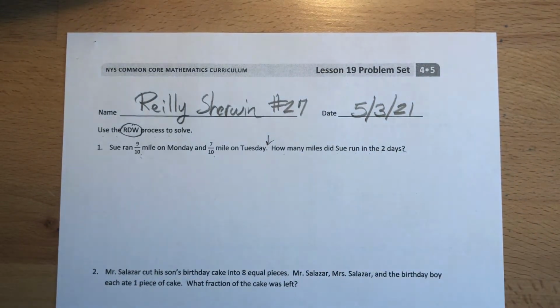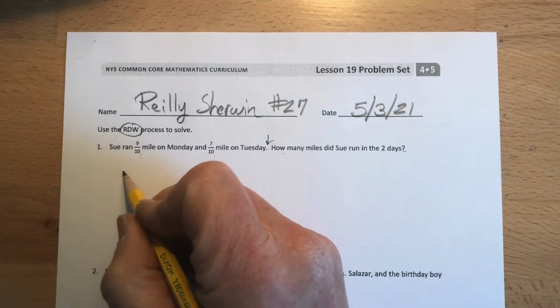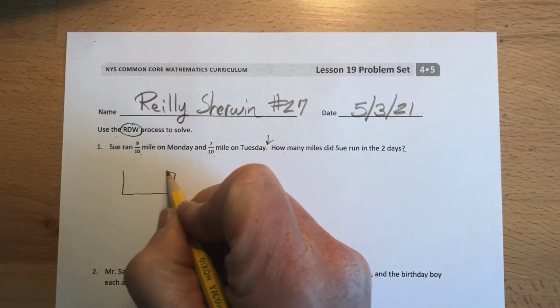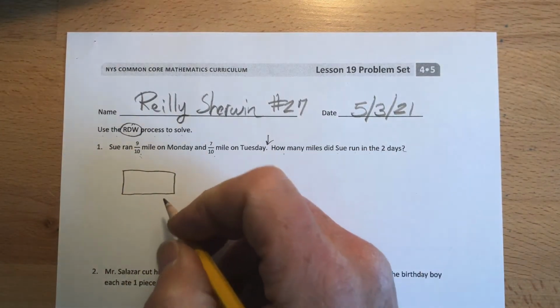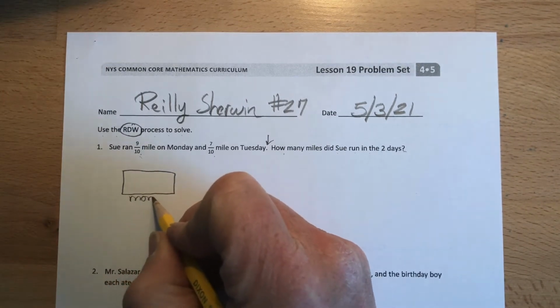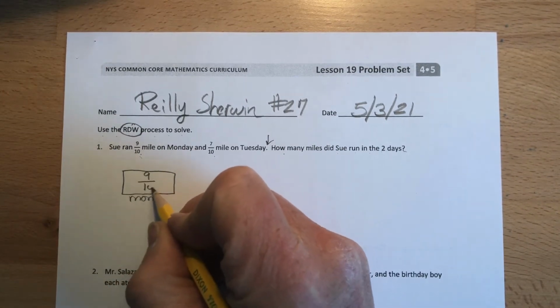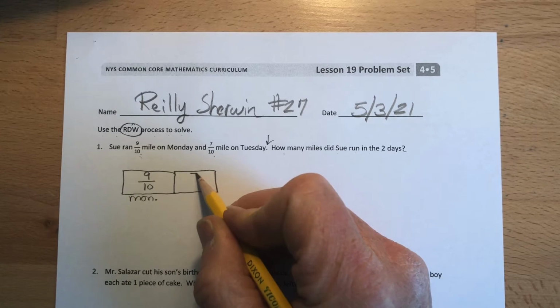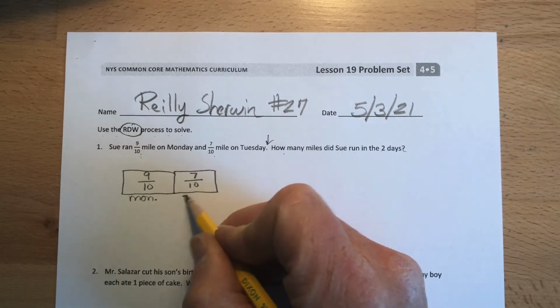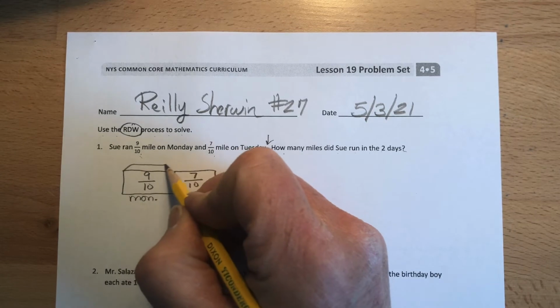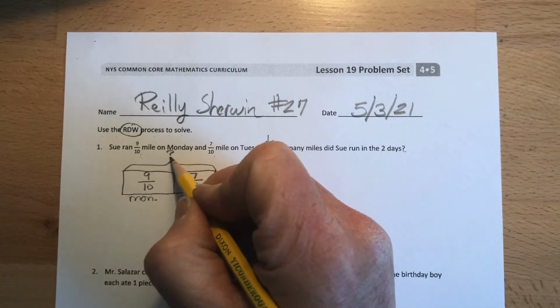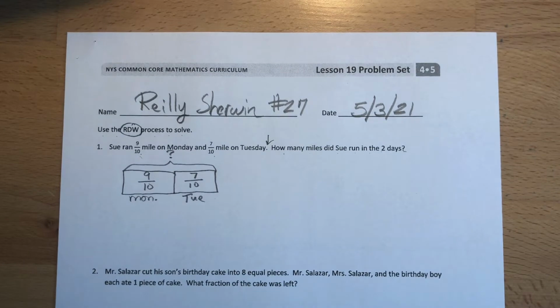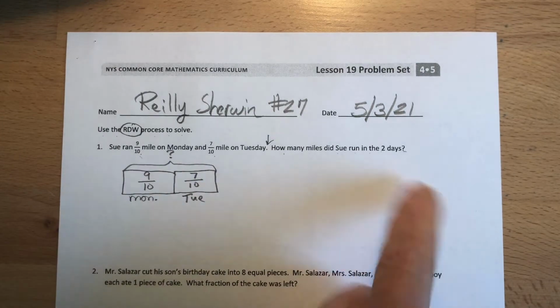So I got to figure out, what is my operation? Is it an addition or subtraction? And the way I look at it is if I draw a tape diagram, if this here is Monday, she ran 9/10 of a mile, right? And then the next day with Tuesday, she ran 7/10 of a mile, right? I need to know how much she ran altogether. The only obvious thing I've got here is to say, well, I need to add up those two fractions to figure out how many miles she ran in 2 days.